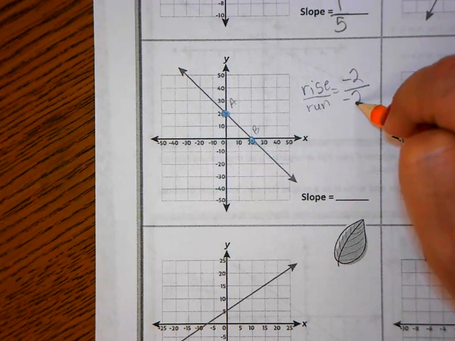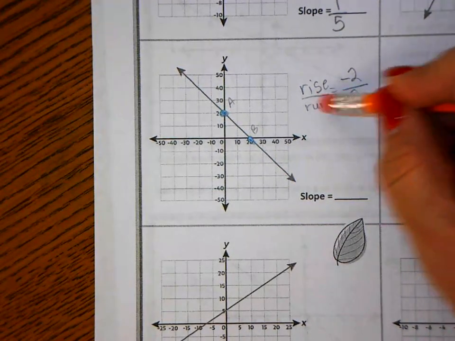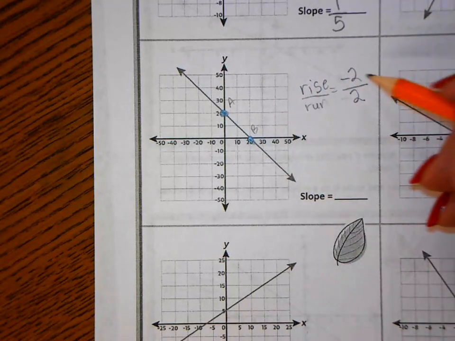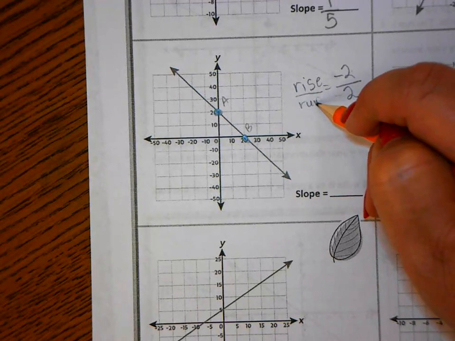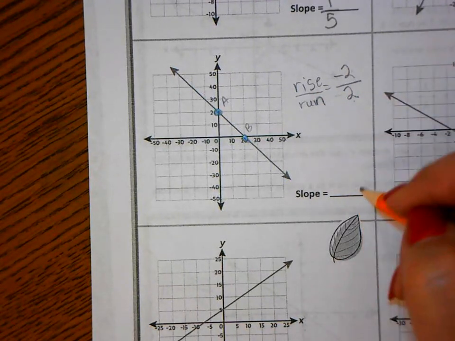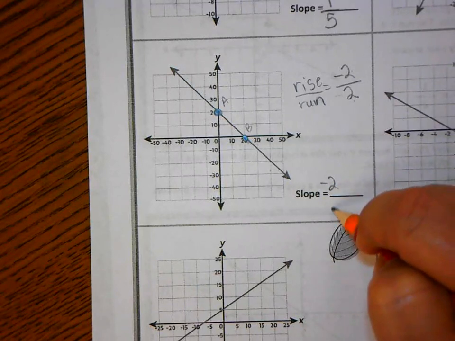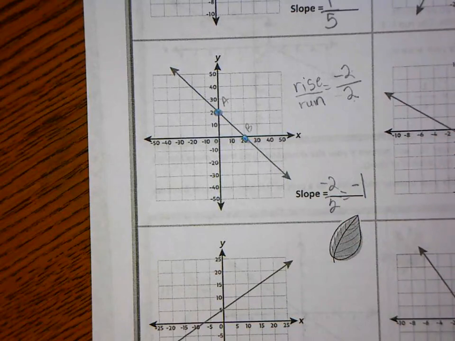Not negative, it's positive, right? Because I moved to the right. I didn't move to the left. So I have a rise of -2 and a run of +2. So what is -2 over 2? Very good. It's -1. And there you go.